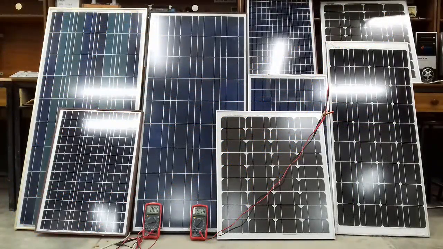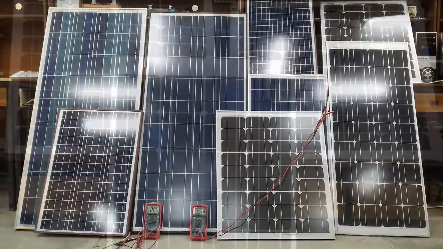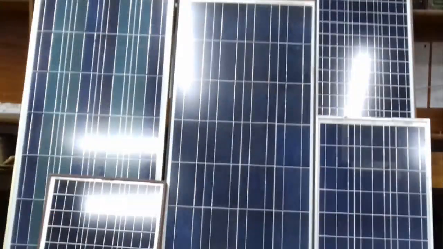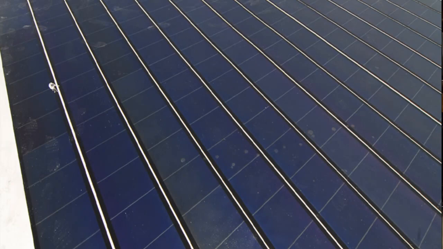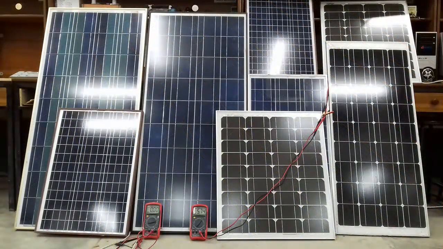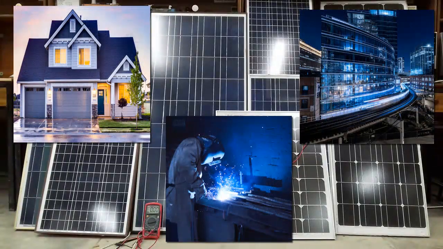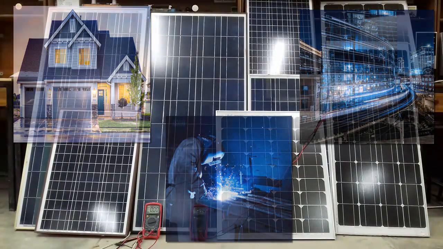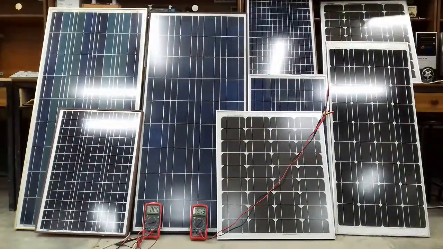If we talk about the types of solar panels, we have three types: monocrystalline, polycrystalline, and thin films. Monocrystalline and polycrystalline are widely used and preferred for homes, commercial buildings, and small industries. We will introduce you to these two, and in the next video session we will perform practicals on these.